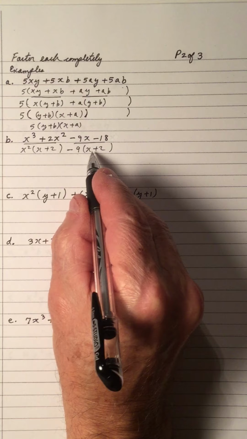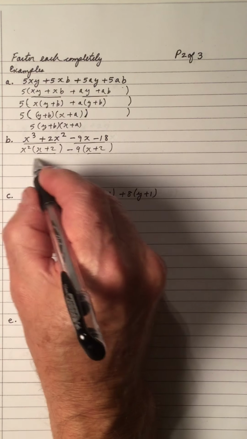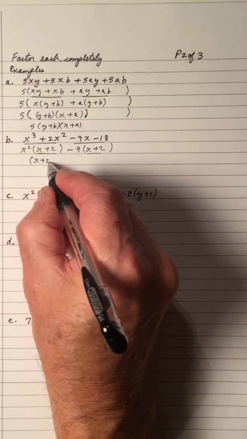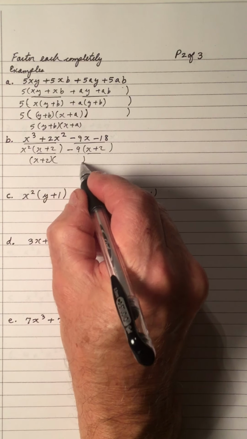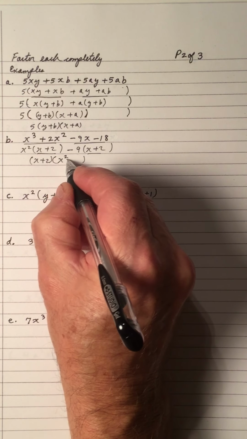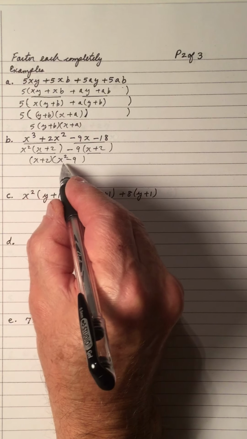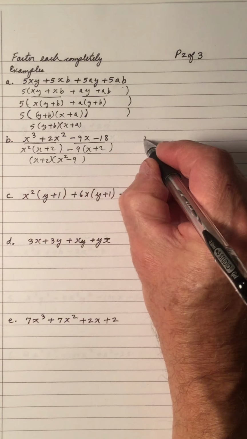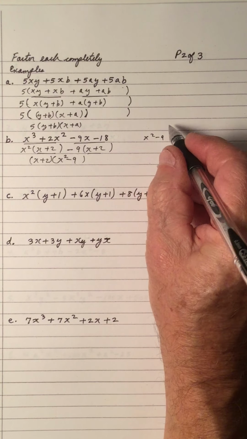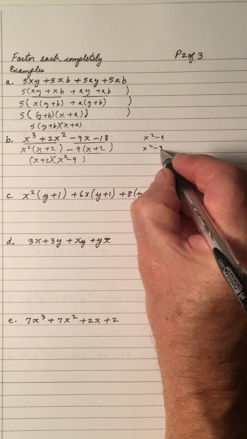And notice that the 2 terms are the same. Notice that this binomial is the same as this one. So we remove the common binomial. And we get x squared minus 9 going in the bracket. And you notice that the x squared minus 9 is the difference of 2 squares. And that is x squared minus 3 squared.